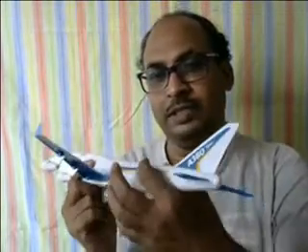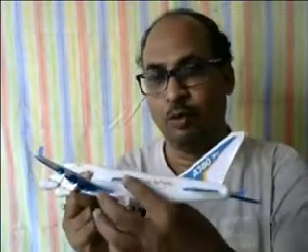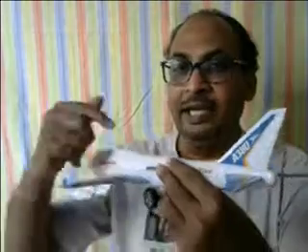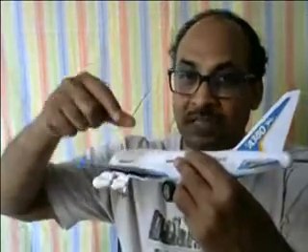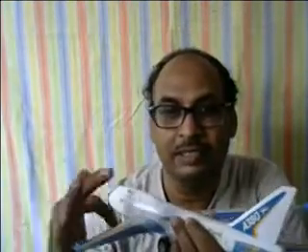Okay, now coming to this portion, you can say it is the main body only, right? And this wing surface used to be hollow, and it is used to carry fuel. So the fuel tank is installed in this wing surface only.